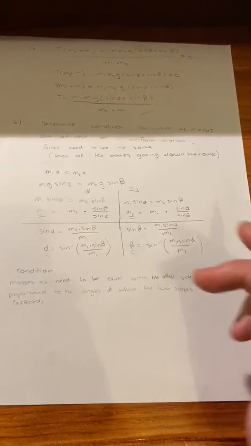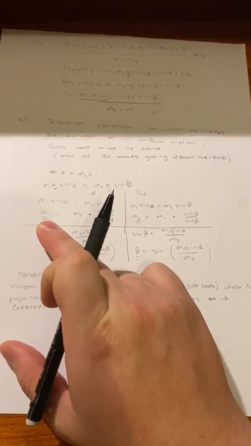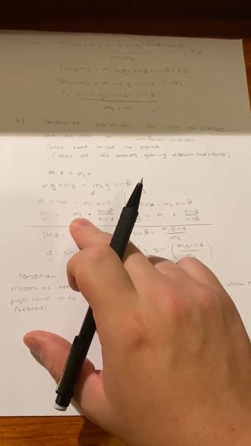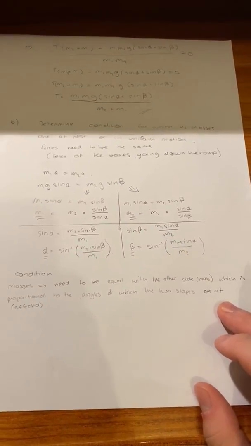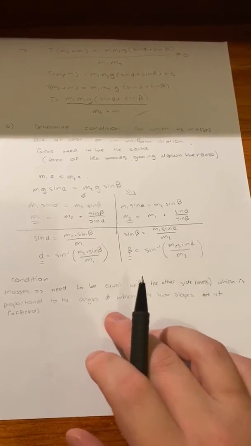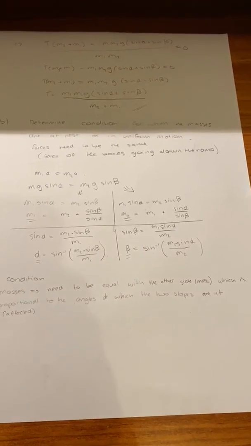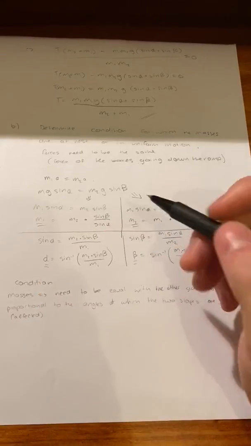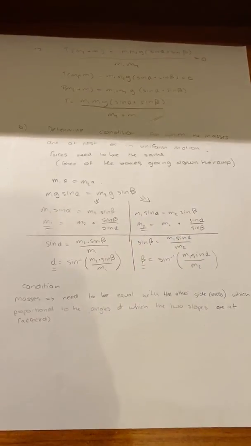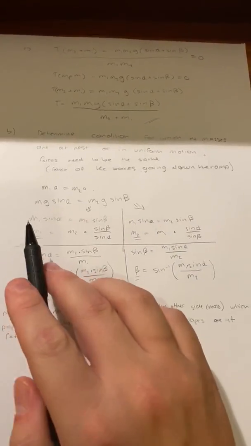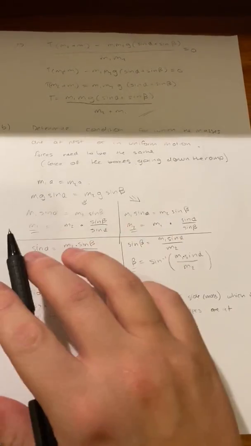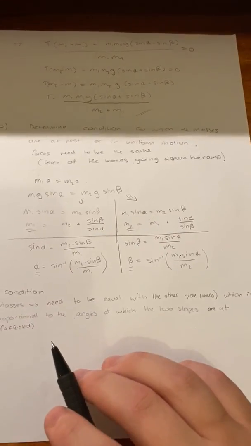So for example, if you're trying to work out mass 1, you will have m2, which is proportional to the angles at which the 2 slopes are, or affected by the proportion of these slopes. If we have a question that asks us to figure out either m1 or m2, I can come to these equations.